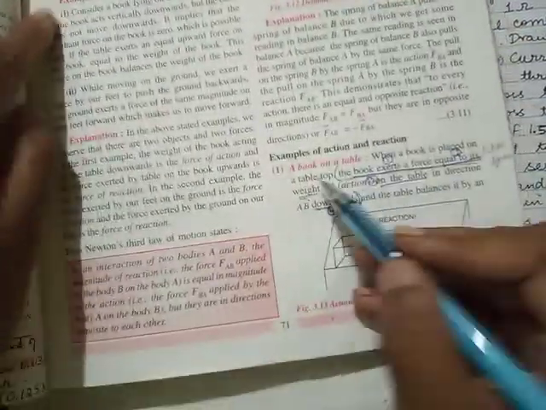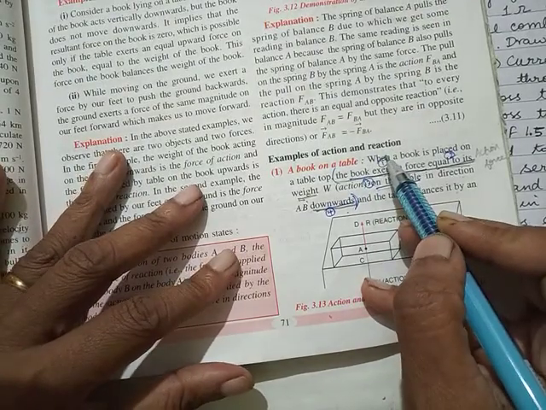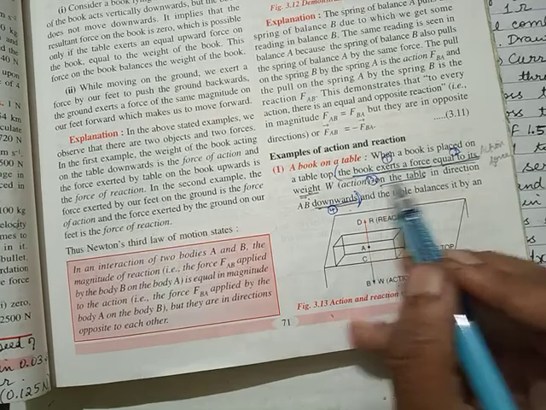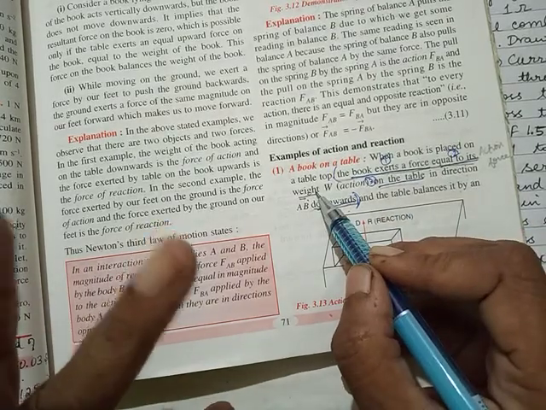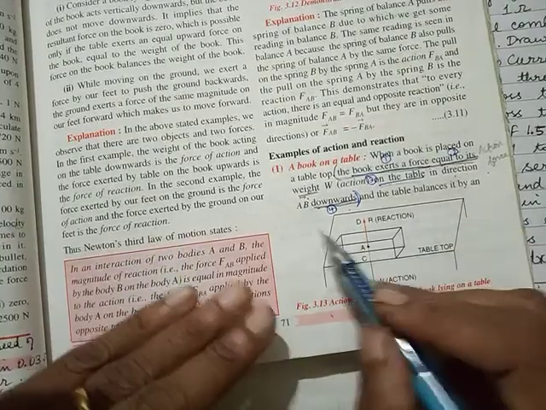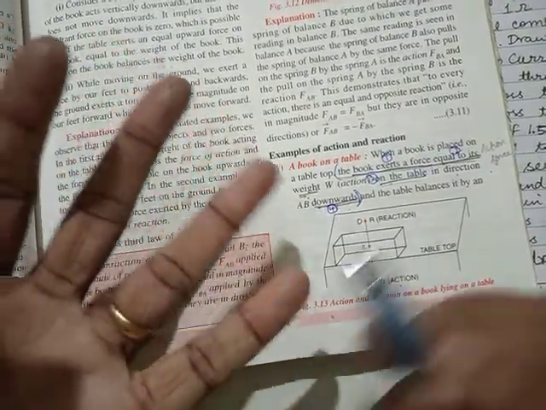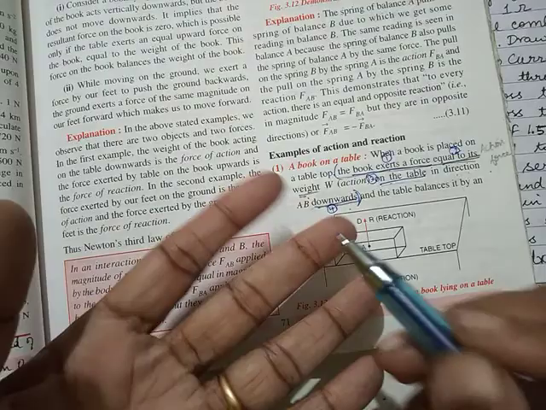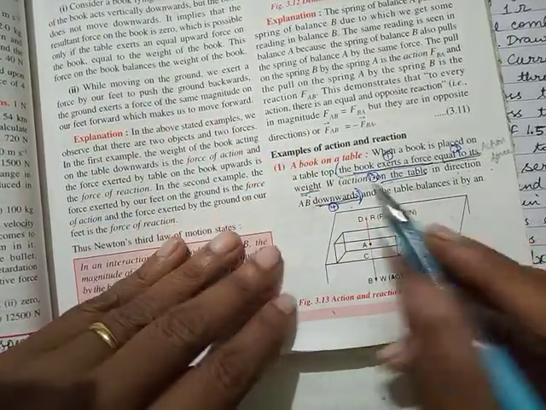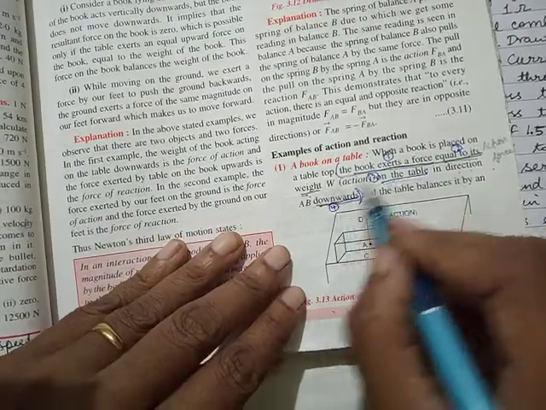There are these 3 points. Then examples of action and reaction force. As I told you, it's very important to write it clearly. Force equal to its weight, if possible the direction on the table in a downward direction. By what, on what, in which direction, due to what. Try to give direction and due to what and all that.